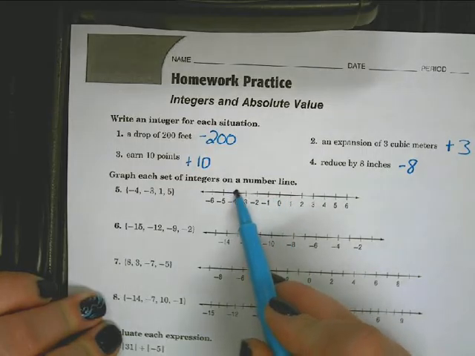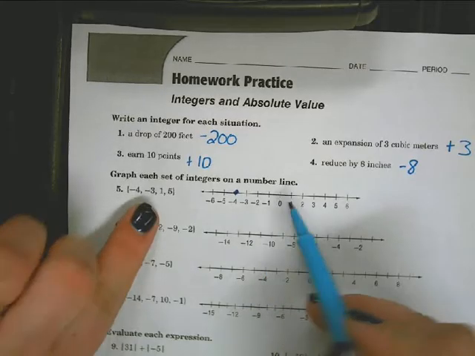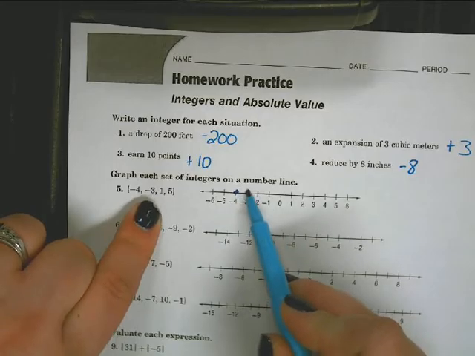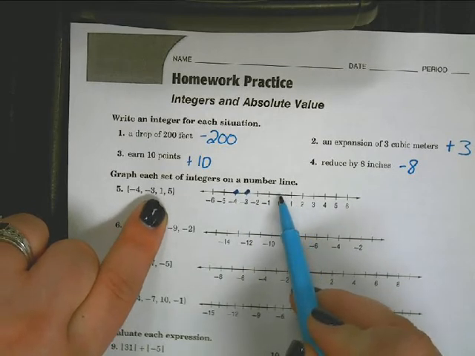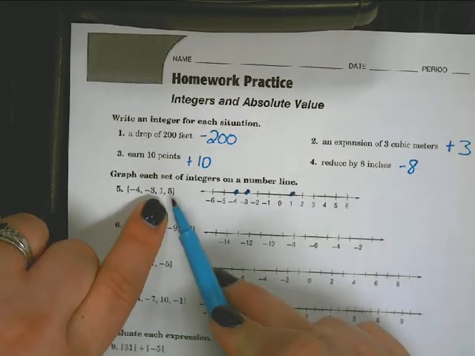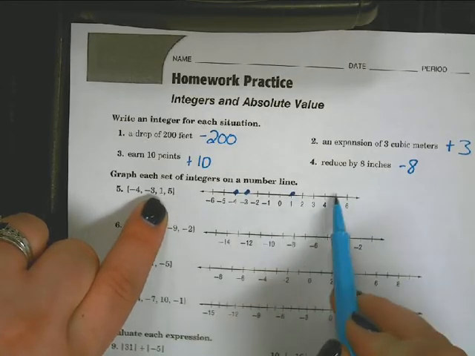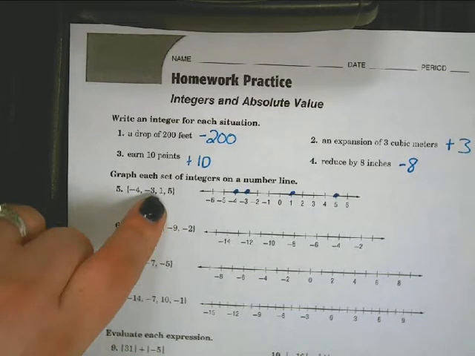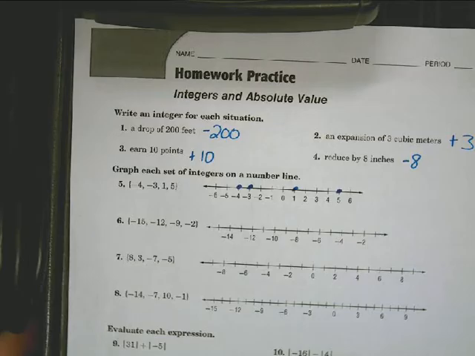I'm placing a dot. What about negative 3, starting from 0? Go left 3. What about 1, starting from 0? Right 1. And 5? Right 5. Good. So you should have 4 dots just like that on your number line.